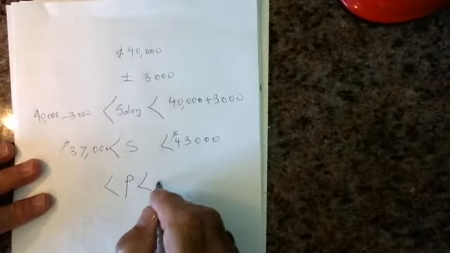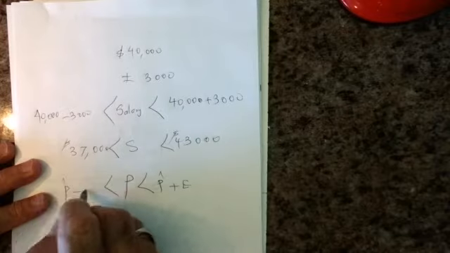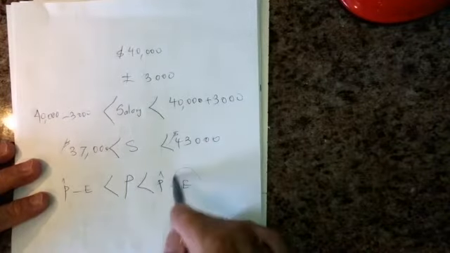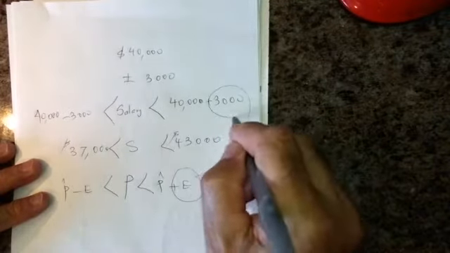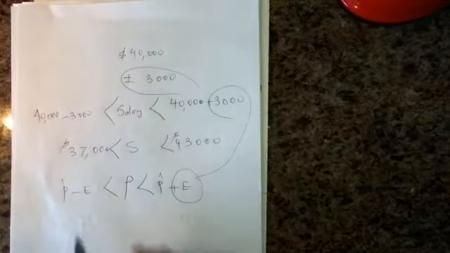Here we are doing proportions, which are always between P hat plus E and P hat minus E. What is this E? E is the margin of error that we always add or subtract.